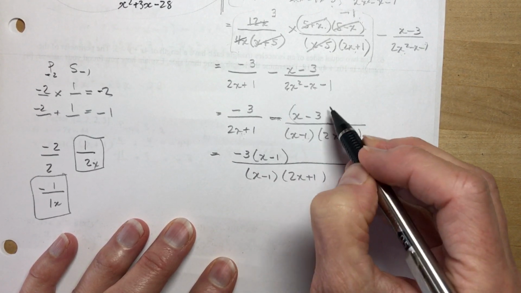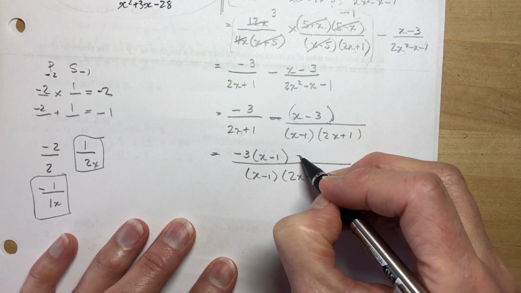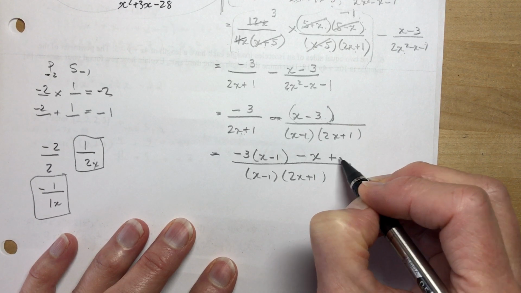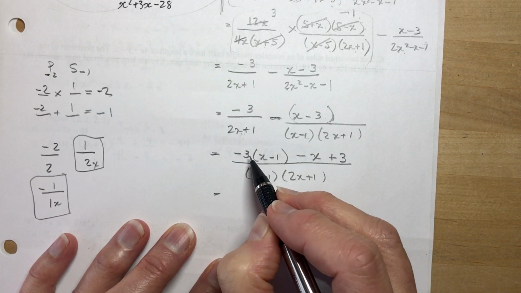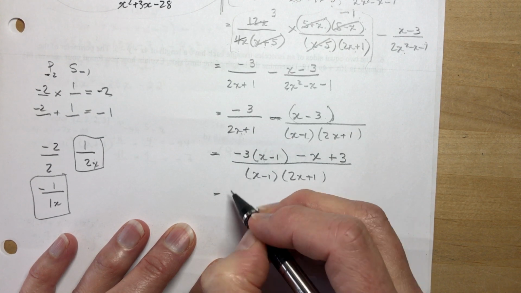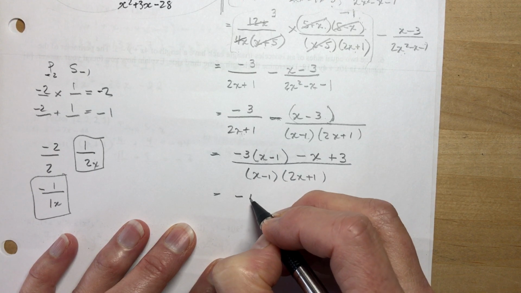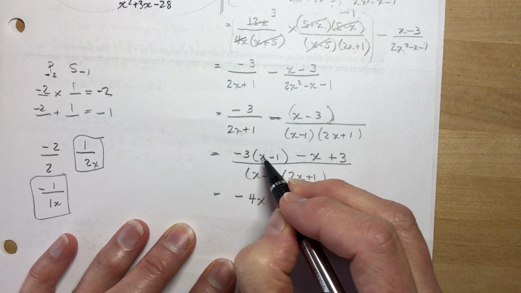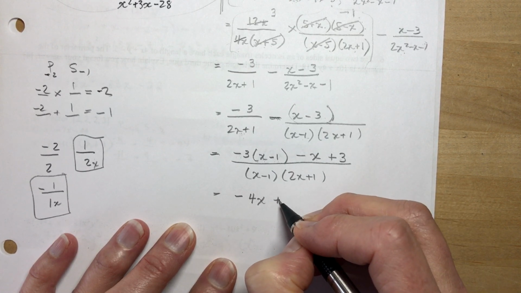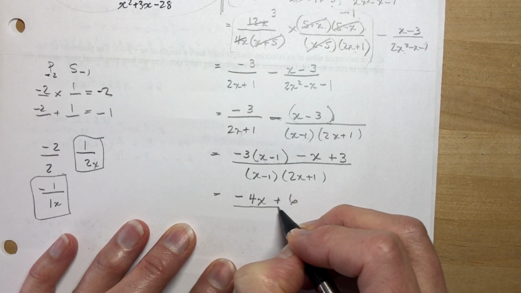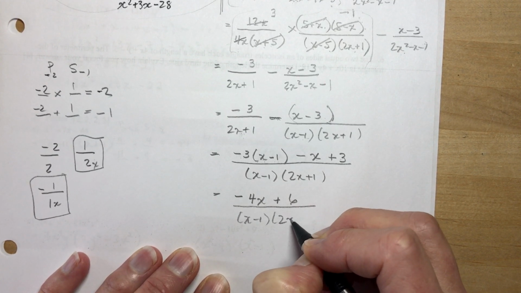And I'm subtracting all of this. This is where you have to be careful, right? This is minus all of this. So this is going to be minus x plus 3. And I'm going to expand this, so that's minus 3x. I'm going to do it all in one step. Minus 3x minus an x is minus 4x. Minus 3 times minus 1 is plus 3. Plus 3 more is plus 6. And in the denominator, I have x minus 1, 2x plus 1.